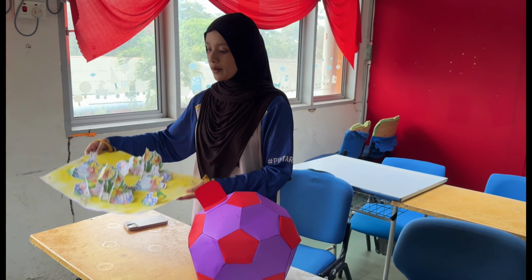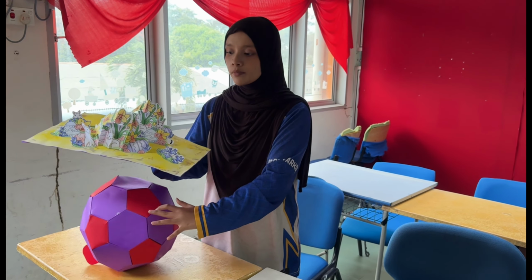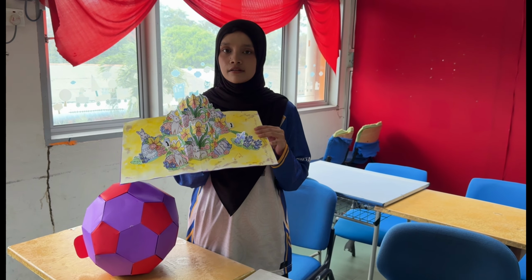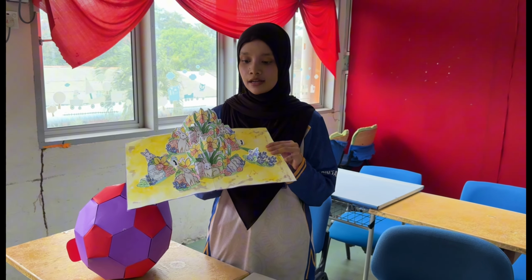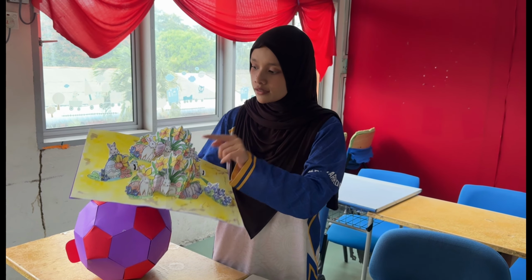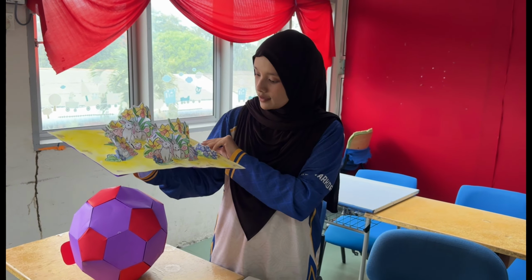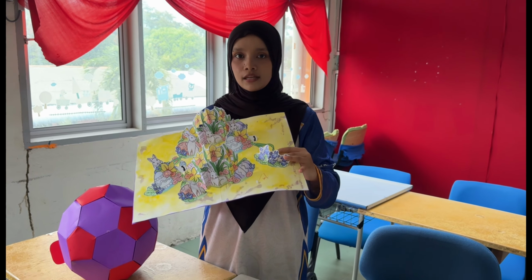We go to this pop-up book. So the theme of my pop-up book is a rabbit garden. As you can see, there is a rabbit, egg, and flower, and so many more.